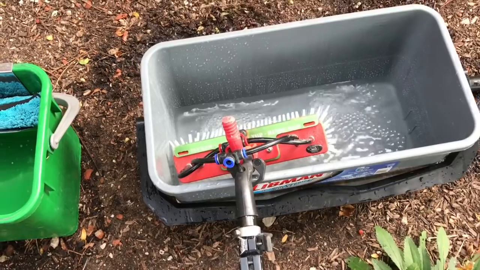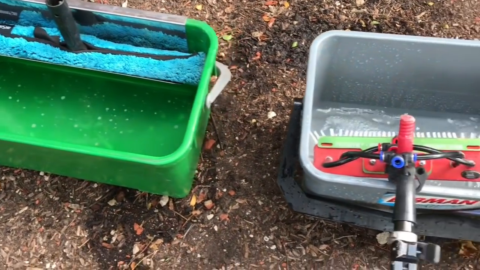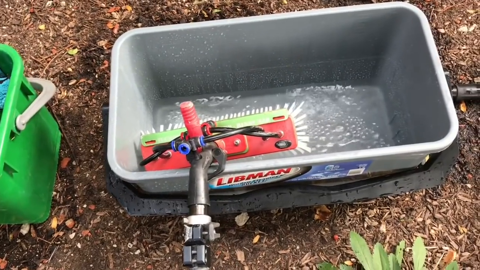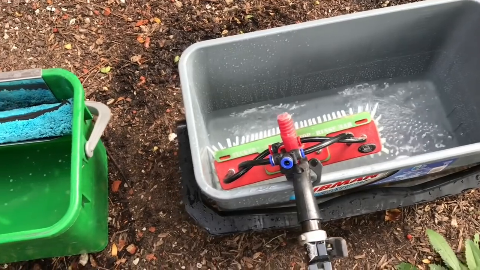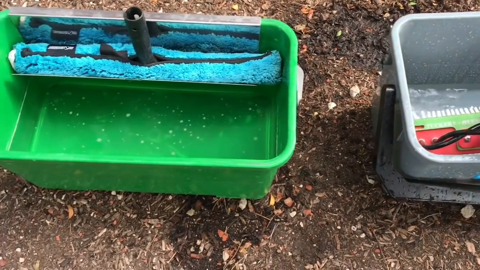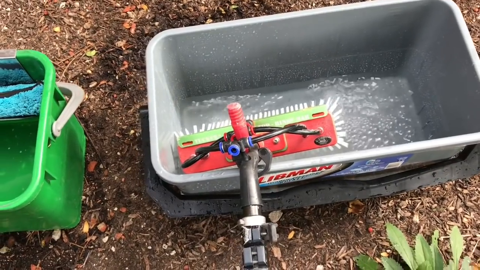So we're using pure water to fill up our buckets, even for doing the traditional window cleaning, because this actually helps huge with detailing issues and stuff. It really makes it way easier to clean the window. So if you have the chance to use pure water in your buckets, take advantage of that, because it's going to help you big time.